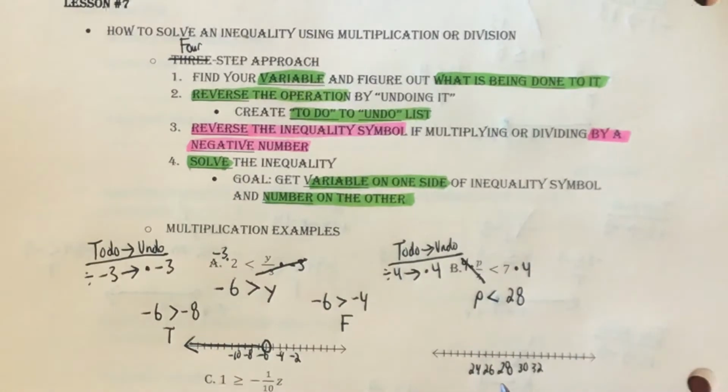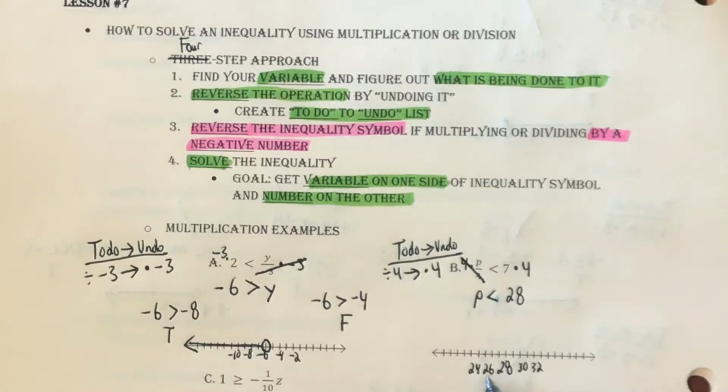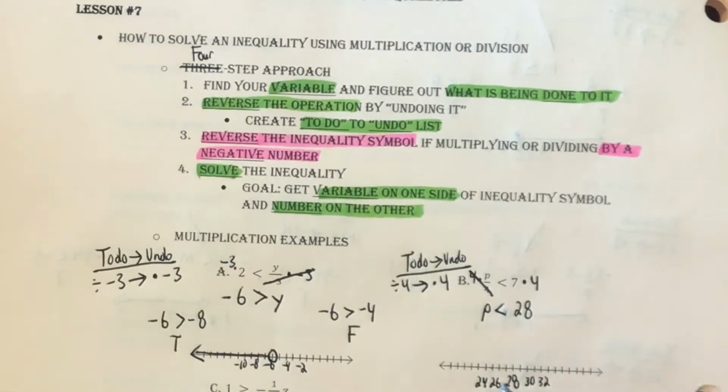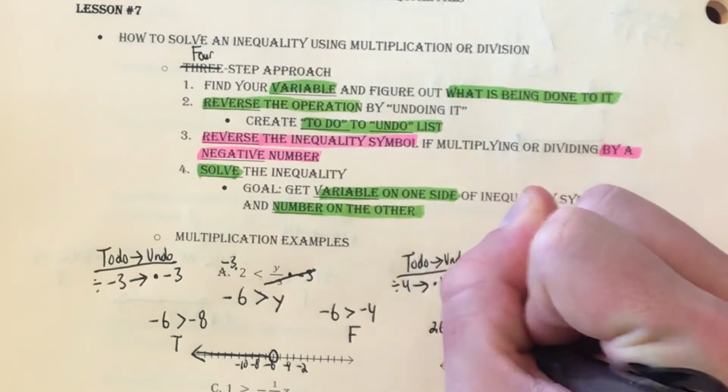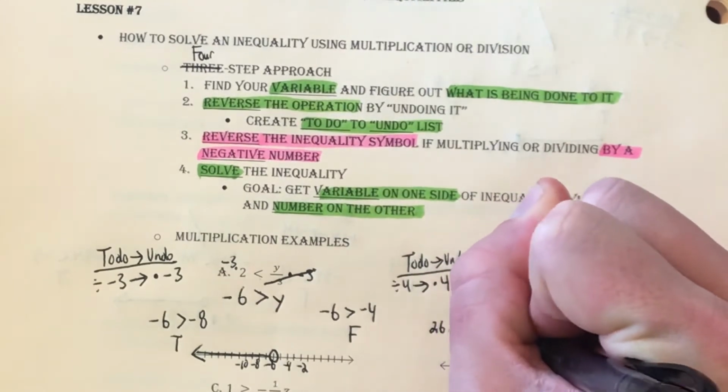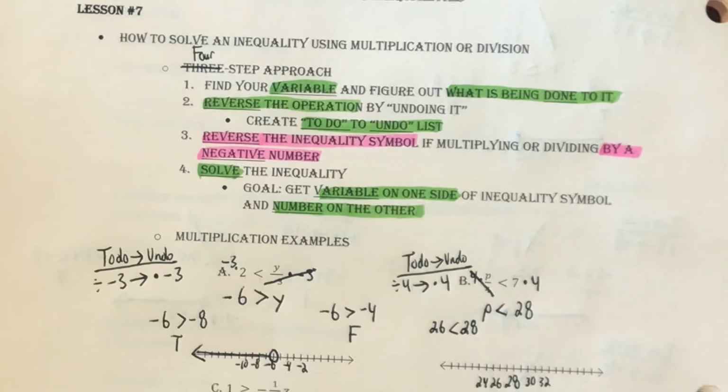Well, after I've done that, I now need to pick a number to the left of 28, plug it in to see if it comes true, then a number to the right of 28 and see if it comes true. So I'm going to choose the number 26. I'm going to plug that in. So I've got 26 is less than 28. Well, is that true? Well, 26 is less than 28, so this is true, which should mean everything moving to the left is correct, but let's check a number to the right of 28.